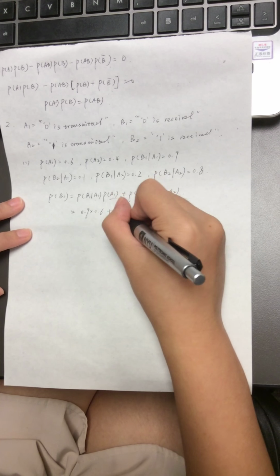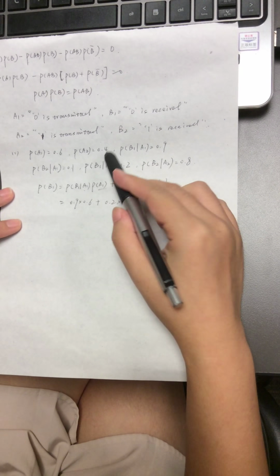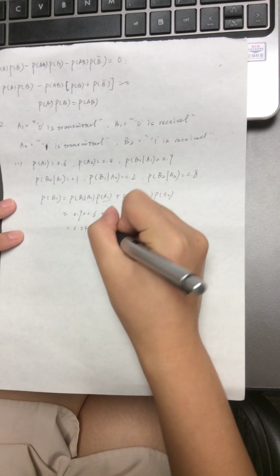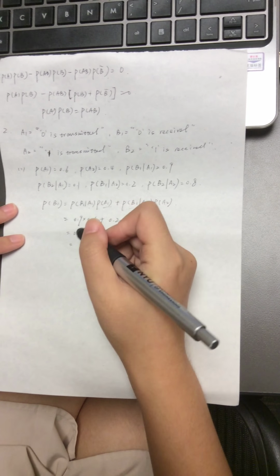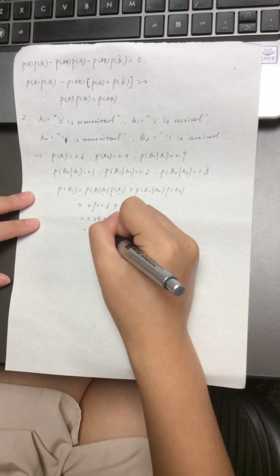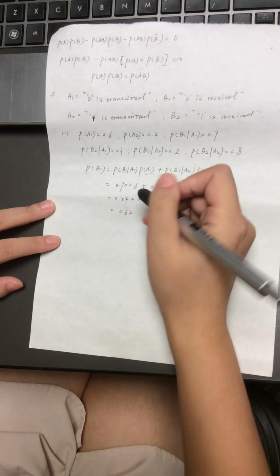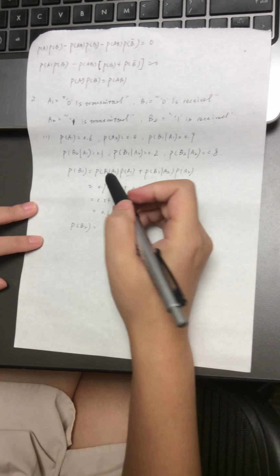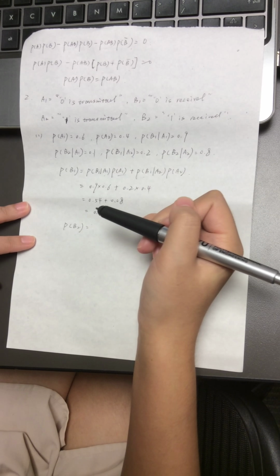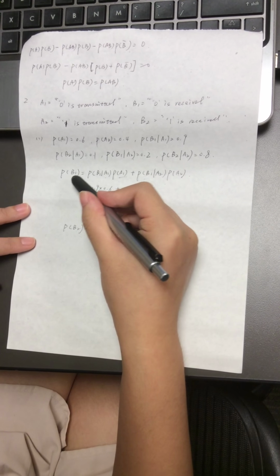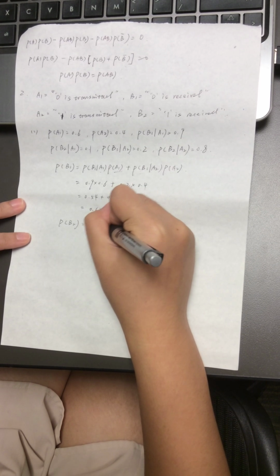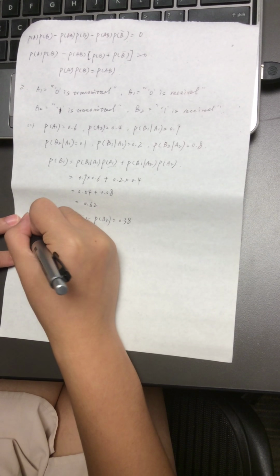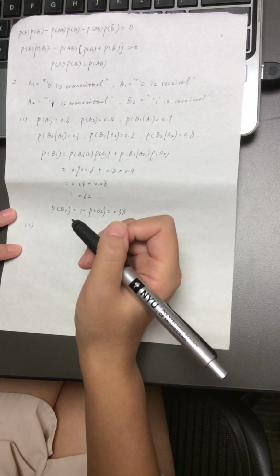This one is 0.2 and times P(A2) 0.4. So the final value is 0.62. And because the two events B1 and B2 are mutually exclusive, now we get the probability of B1, so we can get B2 is 0.38.